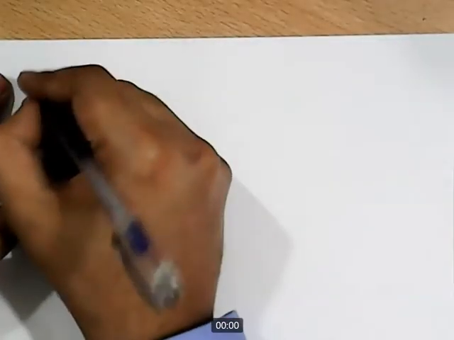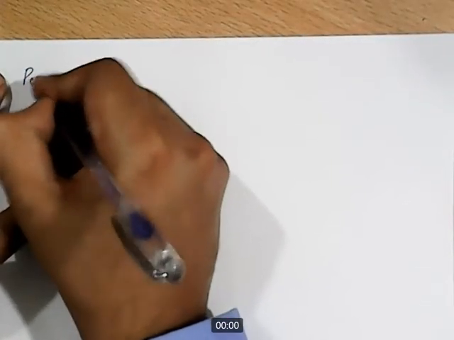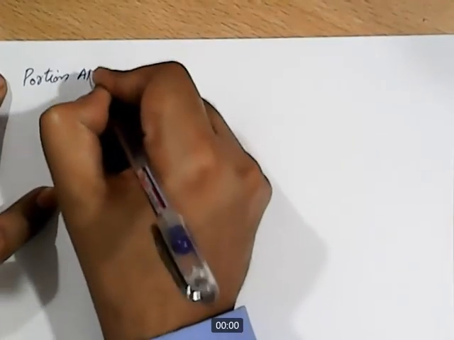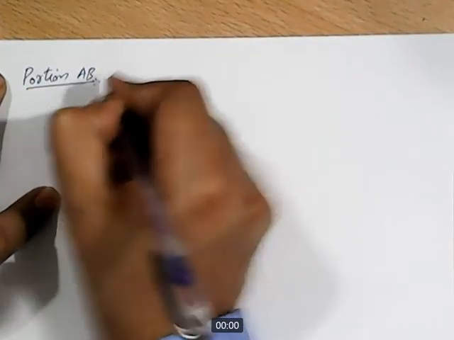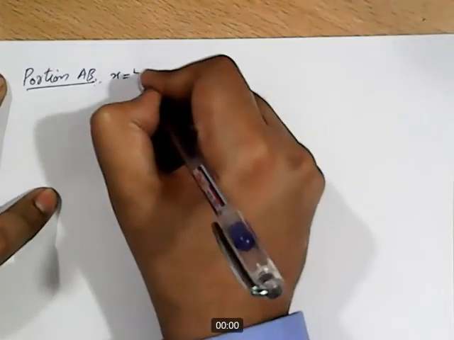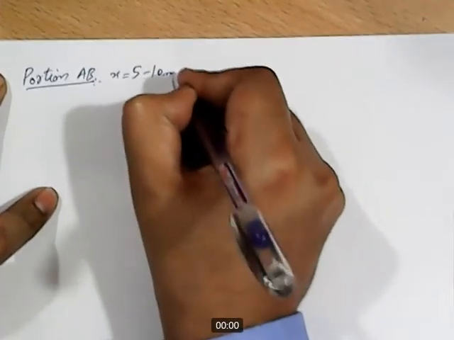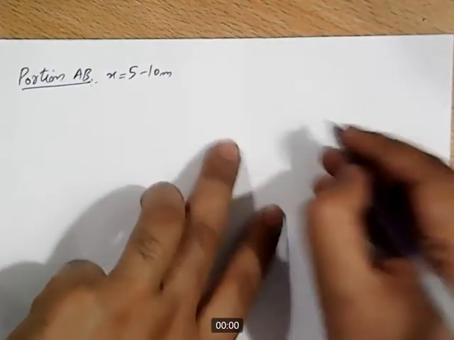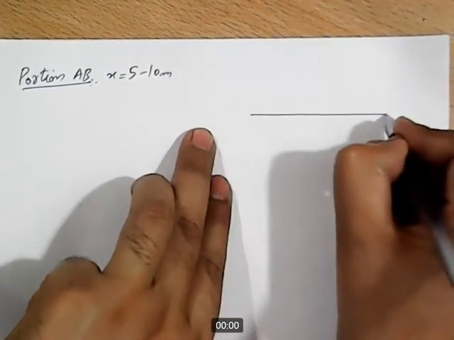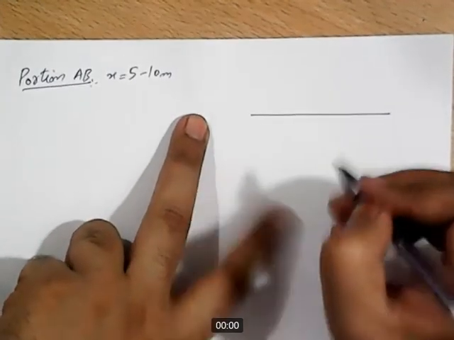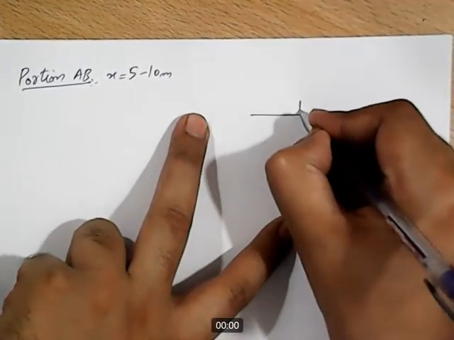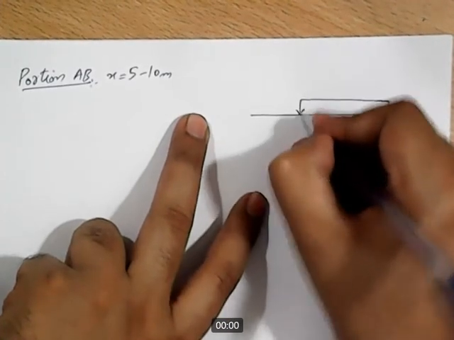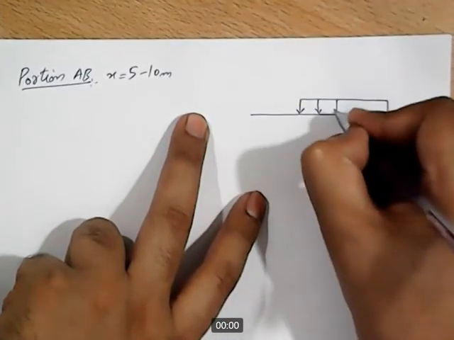Okay, for portion AB, x will range from 5 to 10 meters for this portion. Let's draw its free body diagram. The entire UDL will be present in this part.